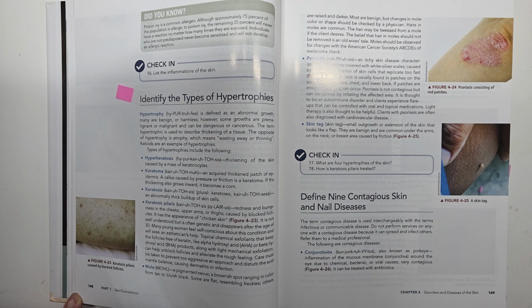Topical chemical exfoliants that keep the follicles free of keratin, like alpha hydroxyl acid, an AHA, or beta hydroxyl acid, a BHA, products, along with light mechanical exfoliation, can help unblock follicles and alleviate the rough feeling. Care must be taken to prevent too aggressive an approach and disturb the acid mantle balance, causing dermatitis or infection.